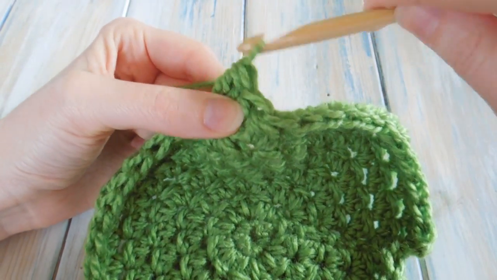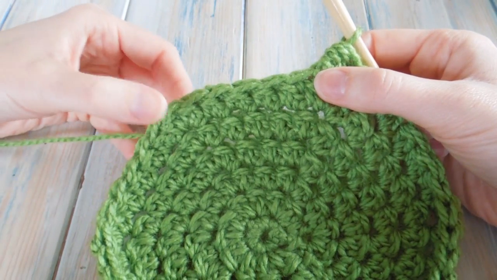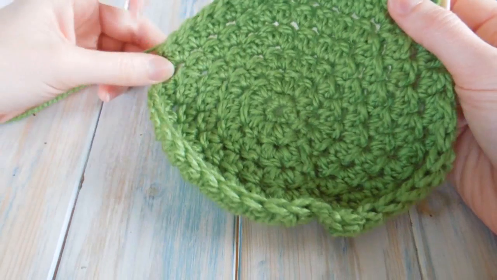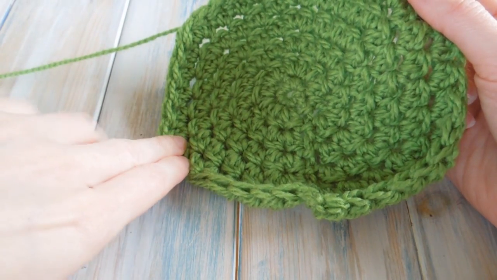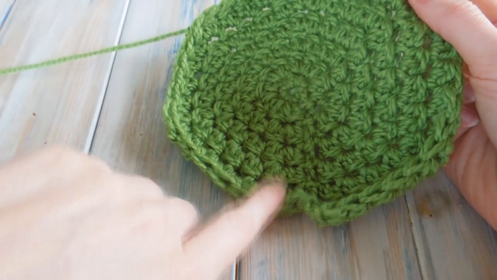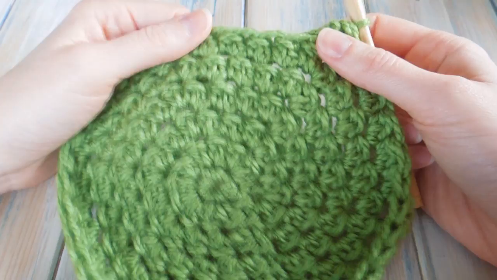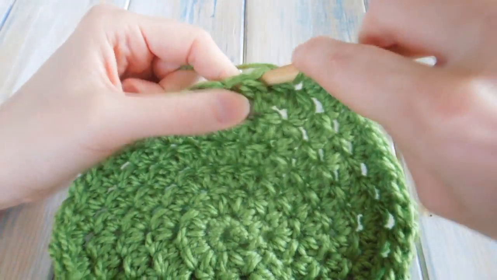Okay. And then we just repeat that round, doing 1 cluster in the next 5, and then 2 clusters, 1 cluster in the next 5, 2 clusters, 1 cluster in the next 5, 2 clusters, then 1 cluster in the next 5, ending on 2 clusters. And you should have a stitch count of 42. 42, so 1 cluster in the next 5.